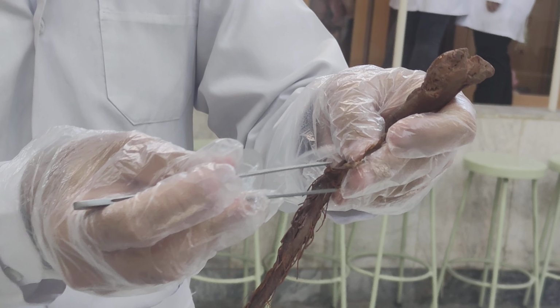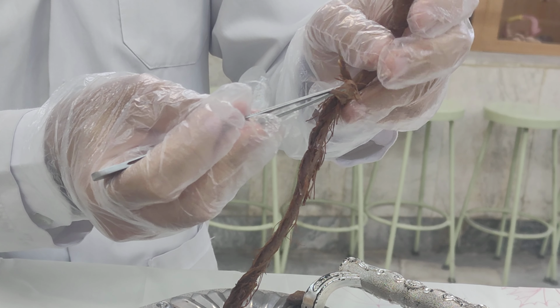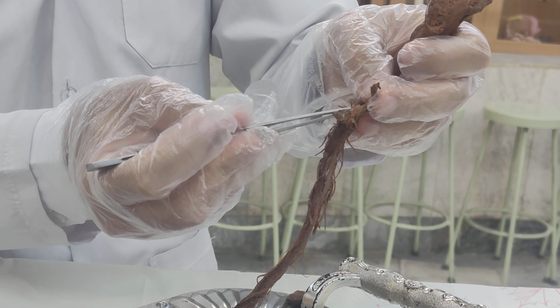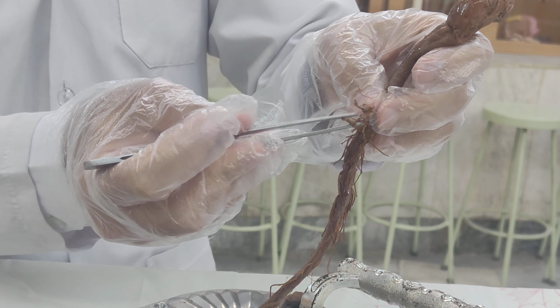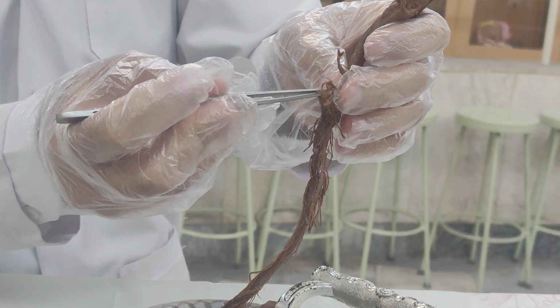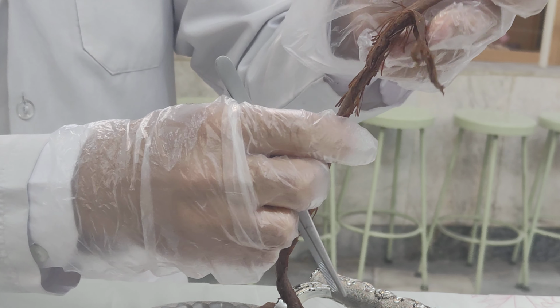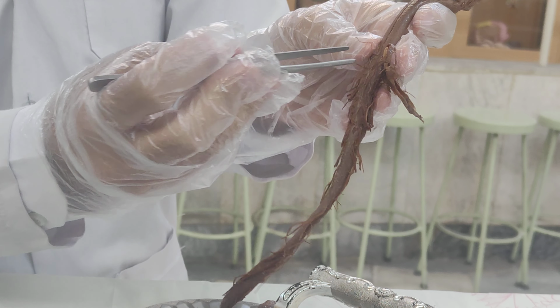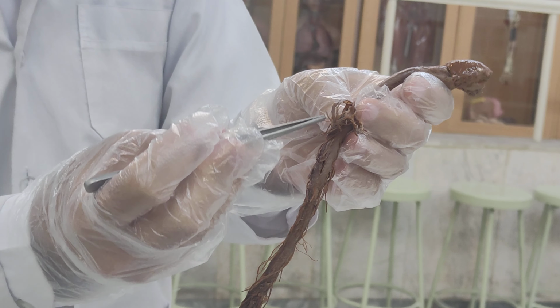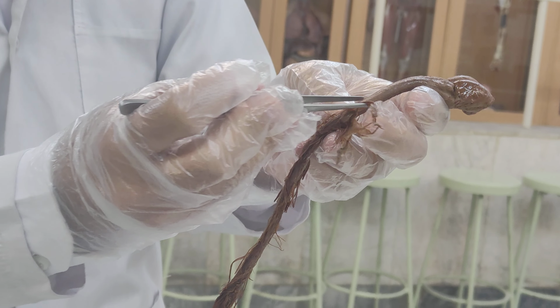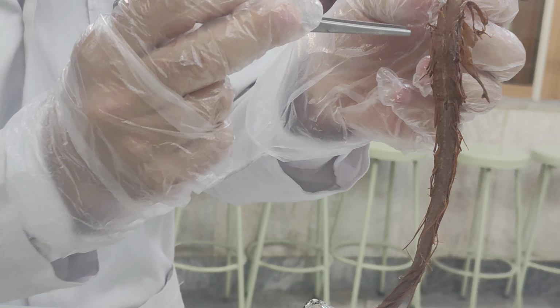At this area, we can see some of the layers of the meninges. They are meningeal layers, and the outer part is dura mater. Here you can see dura mater. And also, lateral to the anterior median fissure, we have a sulcus which is named the anterolateral sulcus.